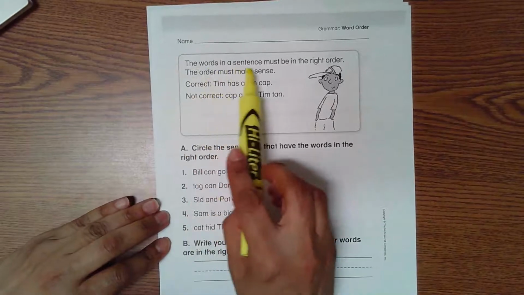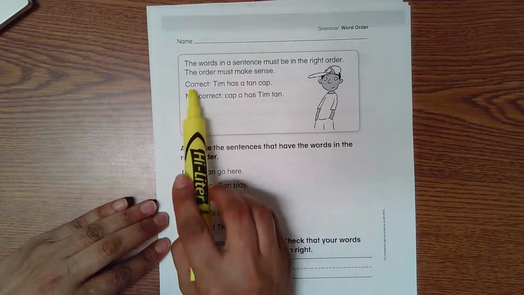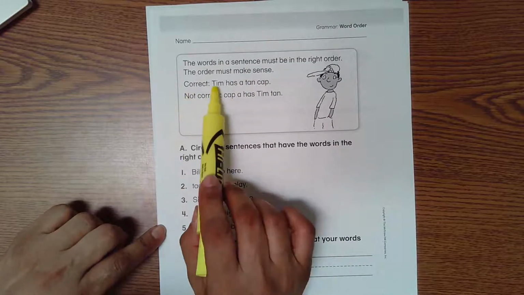The words in a sentence must be in the right order. The order must make sense. Let's listen to these two sentences and see if they make sense or not. Tim has a tan cap.